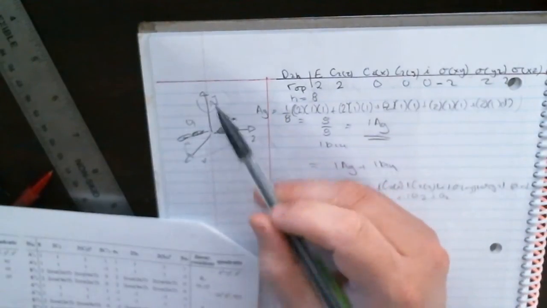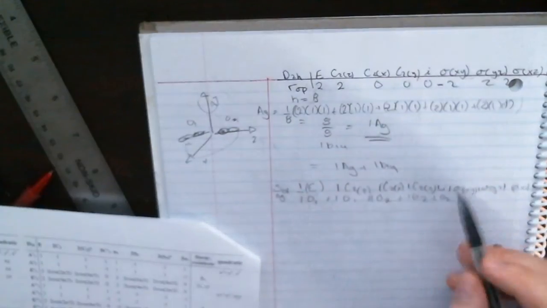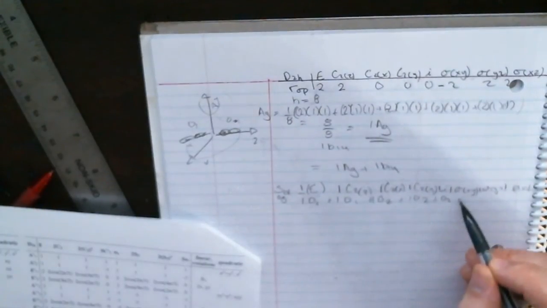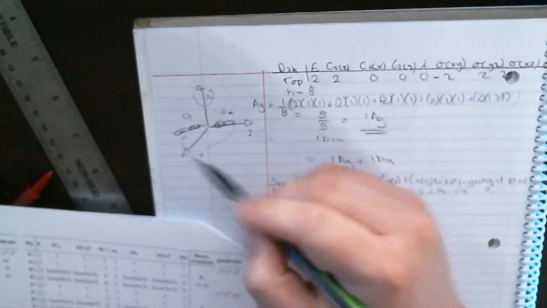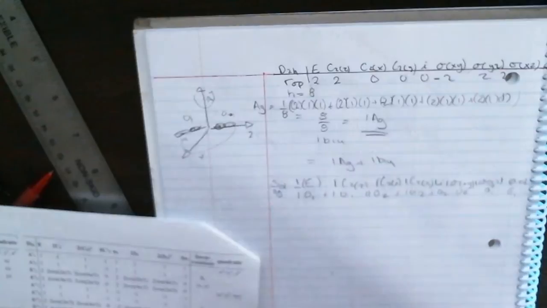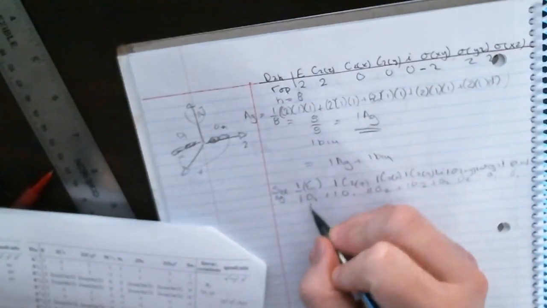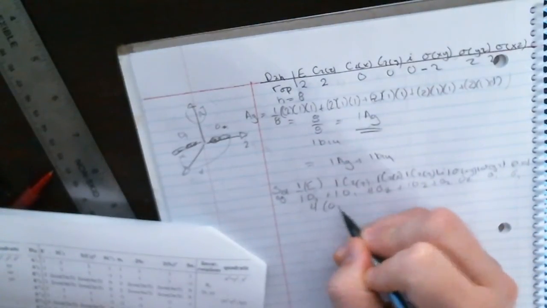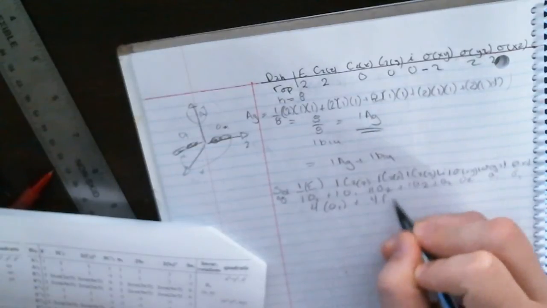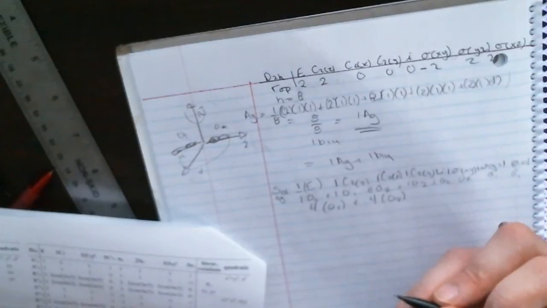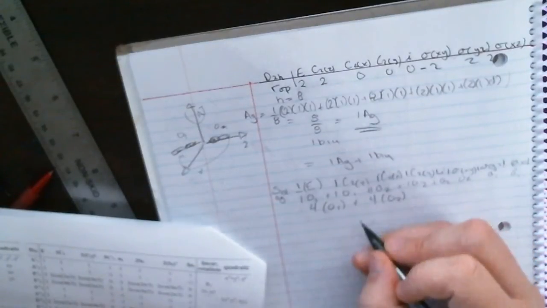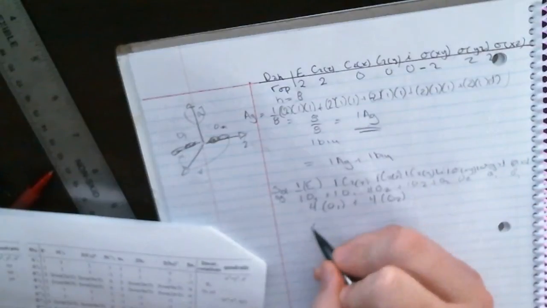Over xy, O1 becomes O2. And then over yz, it stays the same, O1. And over xz, where the plane is here and it mirrors itself, it becomes O1. So what we end up with is 4 O1s plus 4 O2s. We get rid of the coefficient, so we pull the 4 out.